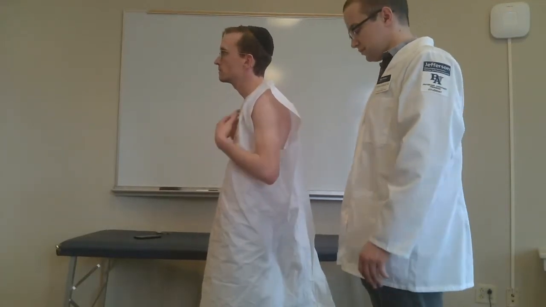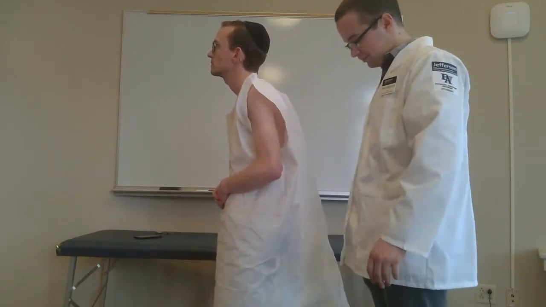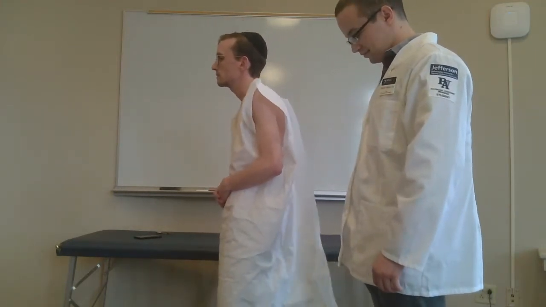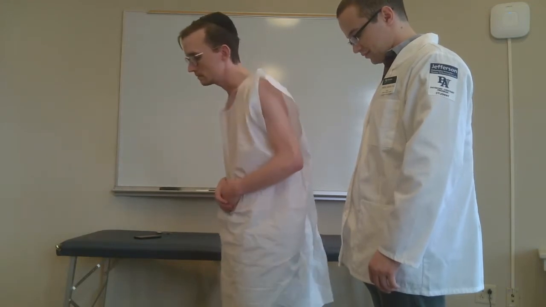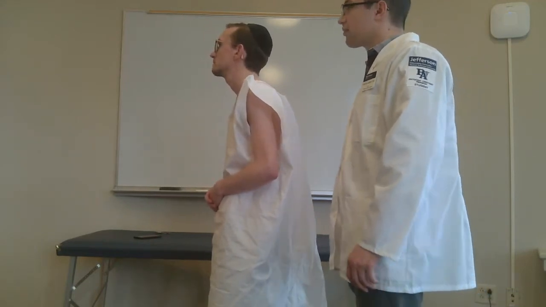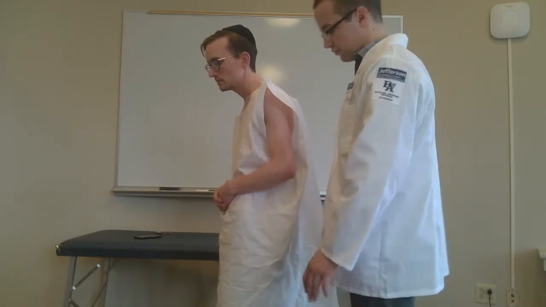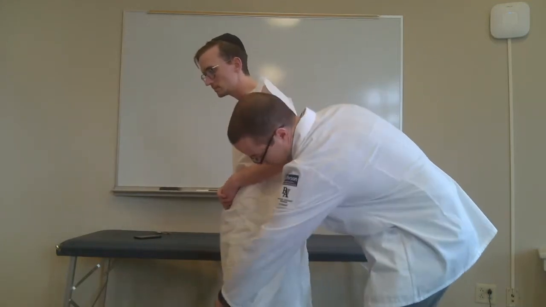The PA will now be checking active range of motion by asking the patient to abduct, adduct, internally and externally rotate the hip joint. The PA will now be testing muscle strength against resistance, noting for abduction, adduction, internal and external rotation.